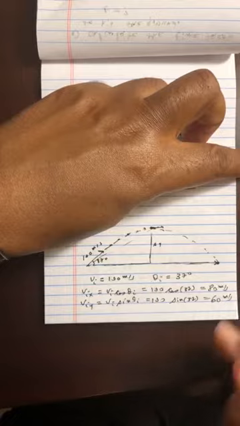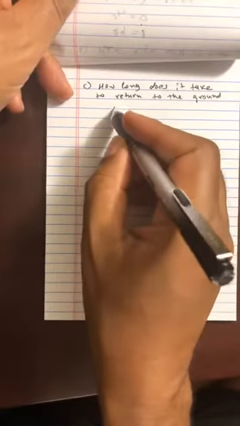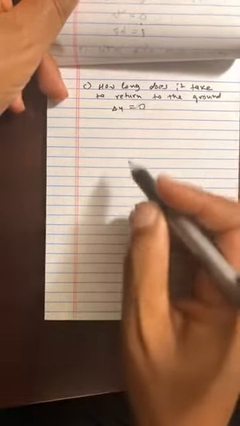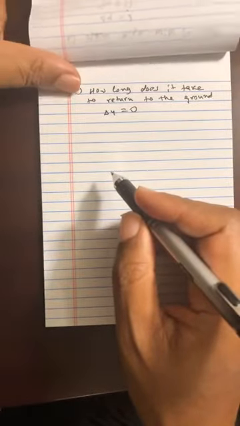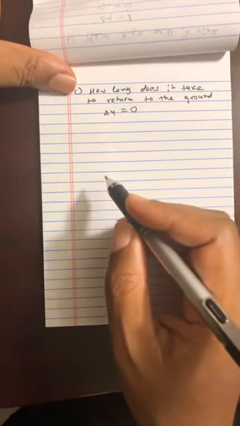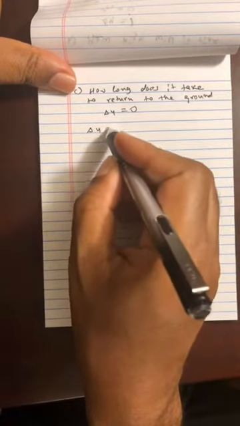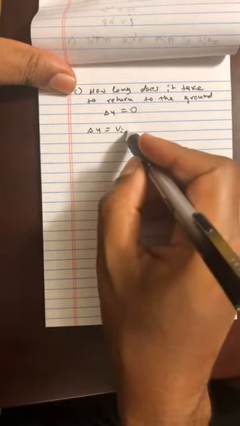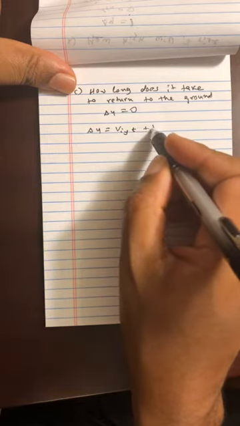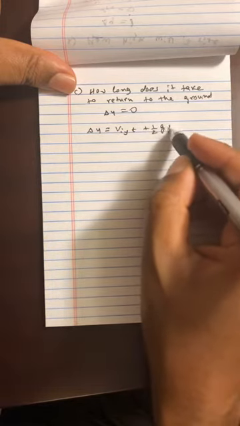That's delta y equals 0. Because the displacement vector is horizontal. So now we can use the following equation: delta y equals Viy t plus half g t squared.